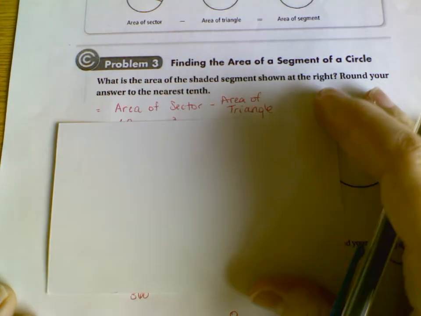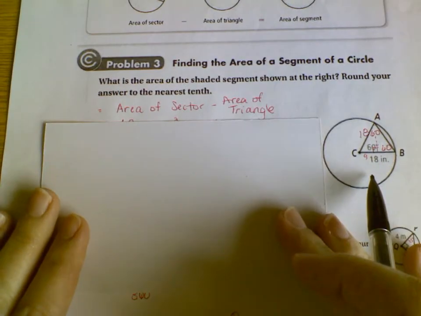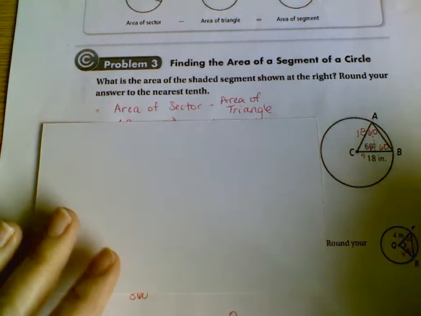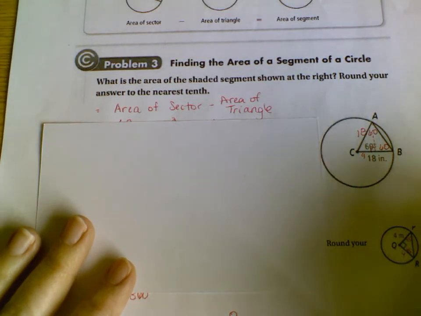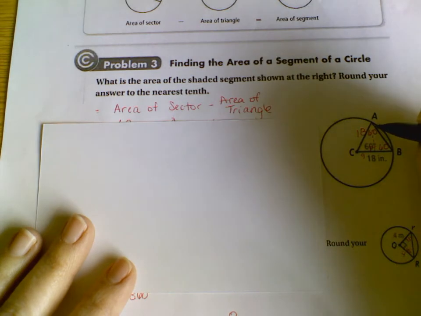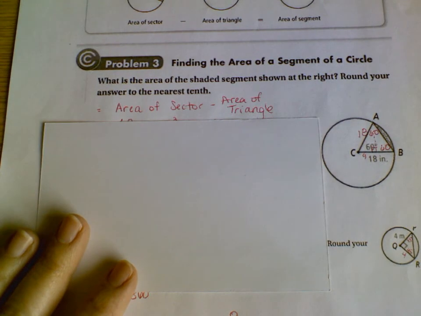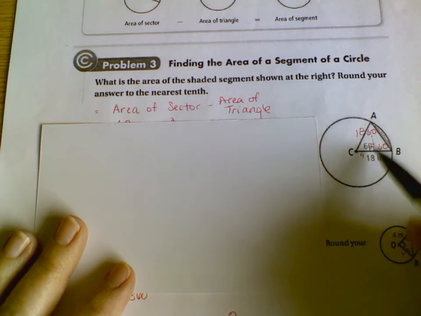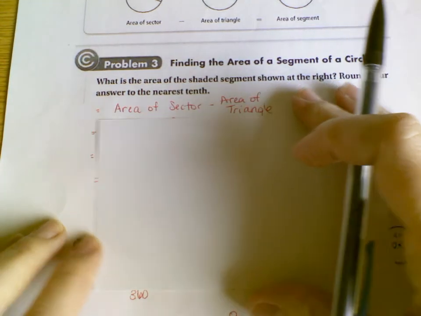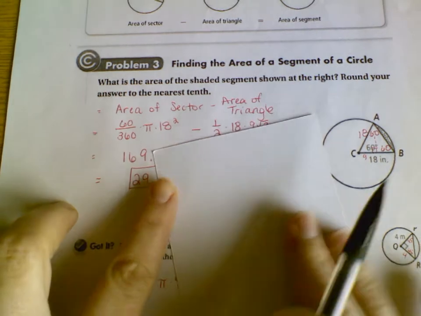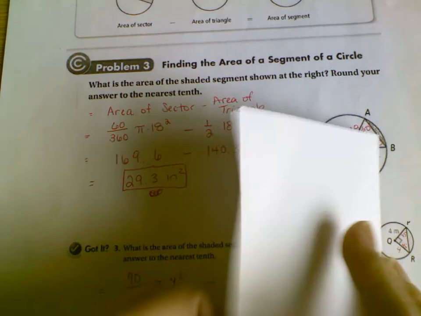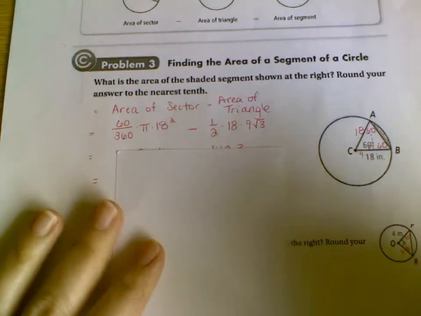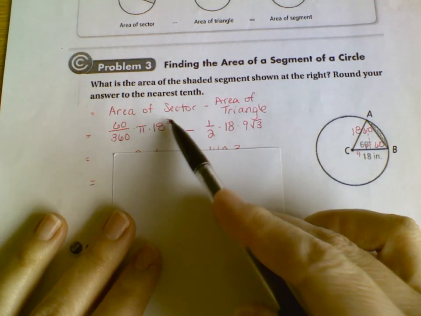Here's my formula. I want to use area of a sector minus area of a triangle, and it wants me to find the area of the shaded segment shown at the right. Again, if it's hard to see, darken in this area over here because that's what we're trying to find. I need to do area of the sector. That formula said I need to do the measure of the arc, which is 60, so I would do 60 divided by 360, and then times it by pi times my radius squared. My radius was 18, so that's why I put 18 squared in there.